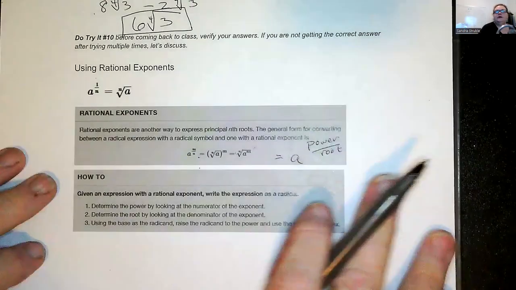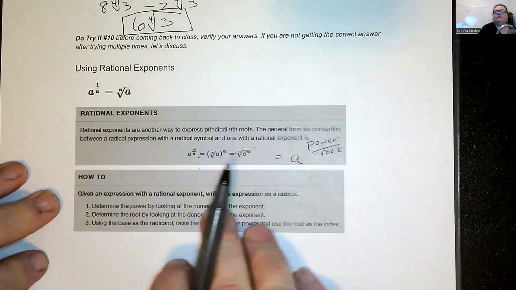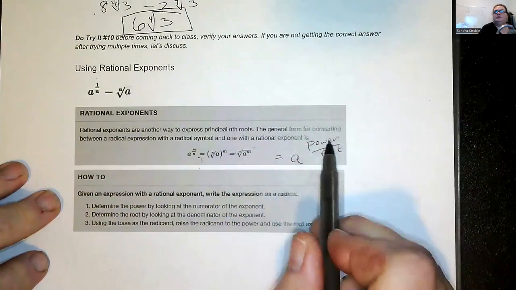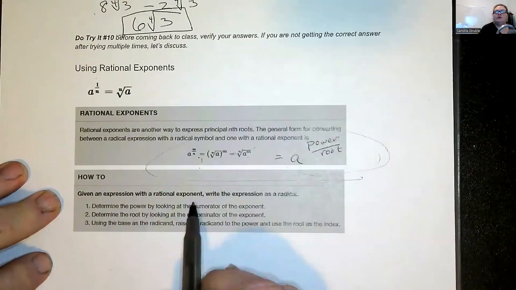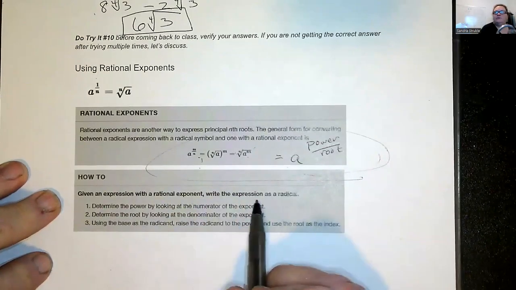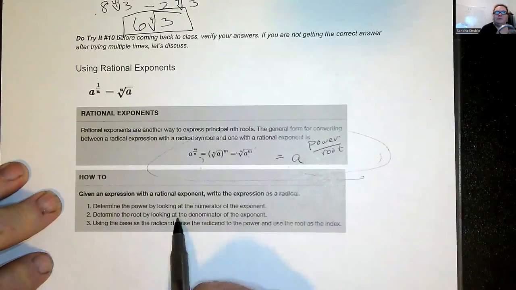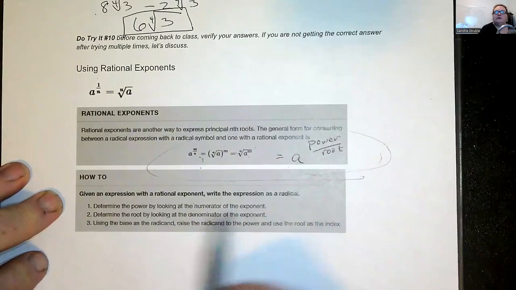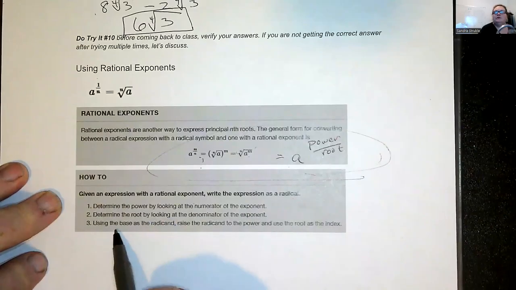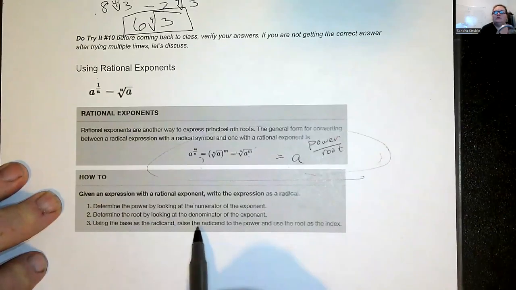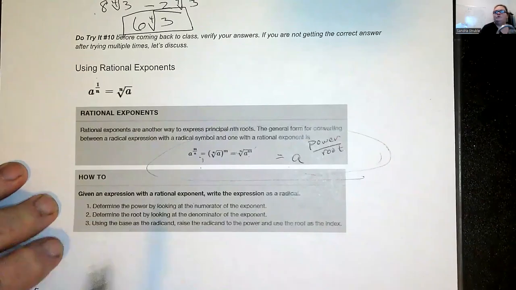So let's see here. Given an expression with a rational exponent, make sure you have this in your notes as well, so that you've got this. Given an expression with a rational exponent, write the expression as a radical. Determine the power by looking at the numerator of the exponent. Determine the root by looking at the denominator of the exponent, and use the base as the radicand, raise the radicand to the power, and use the root as the index. All right, let's look at that.